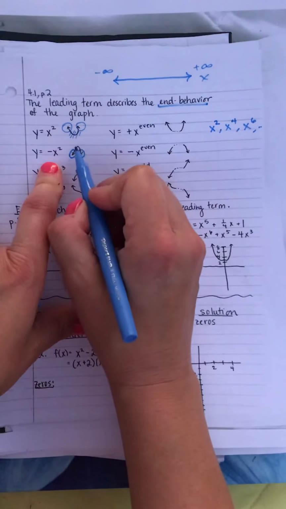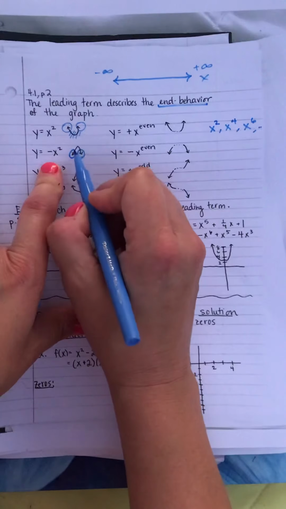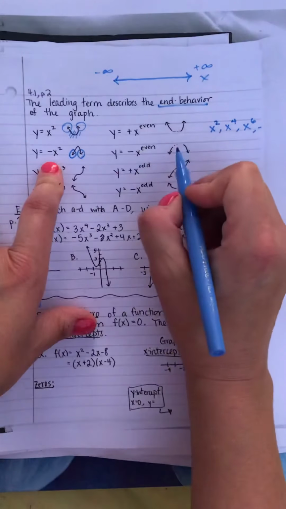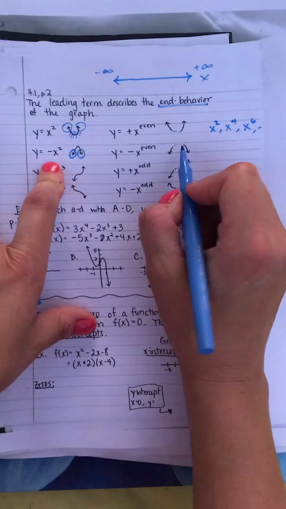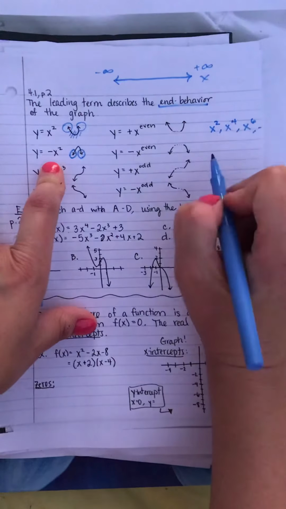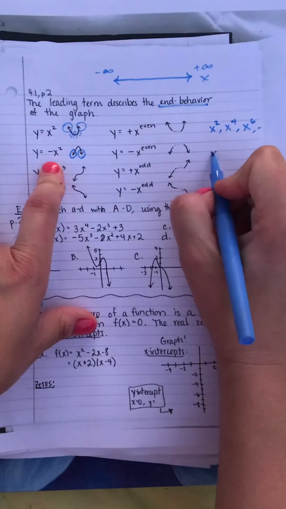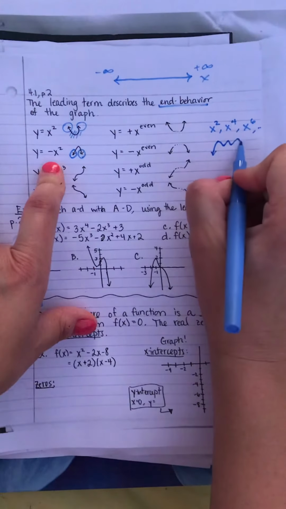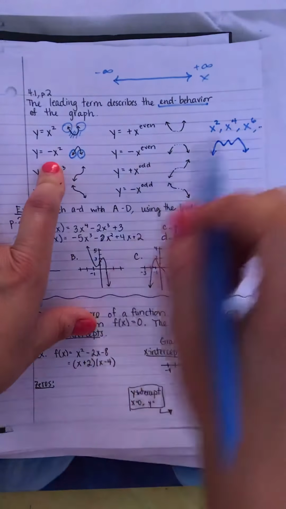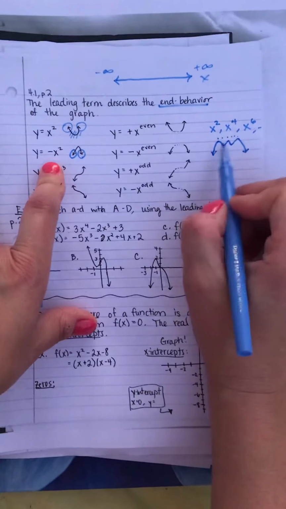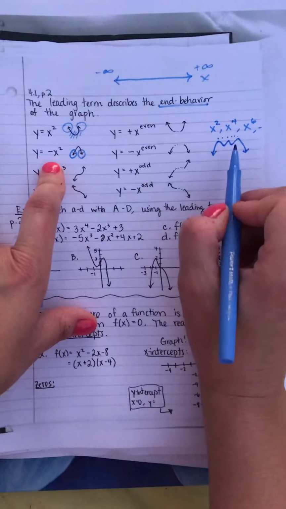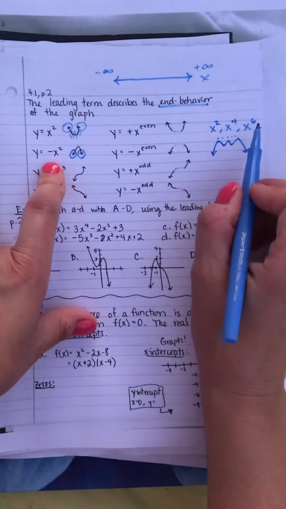The stuff right there in that little mountain, well, you don't really know what happens. You don't know what happens for higher powers. You could have something that looks like this. Okay. Now, what's happening there helps you to determine what power you're looking at.